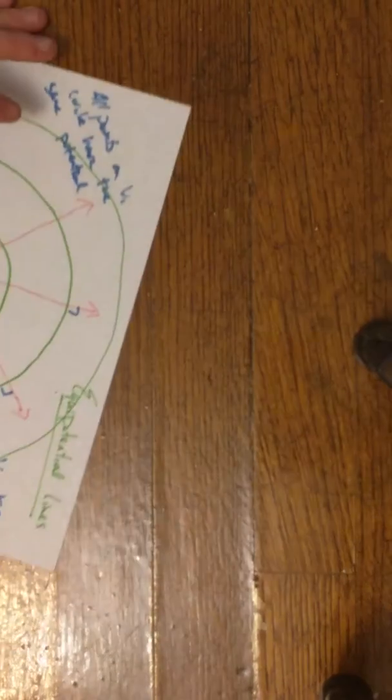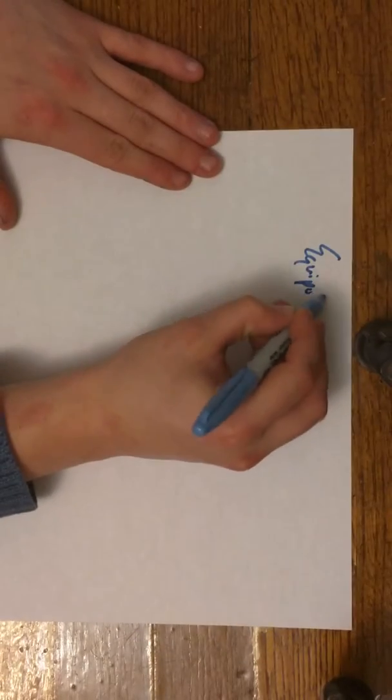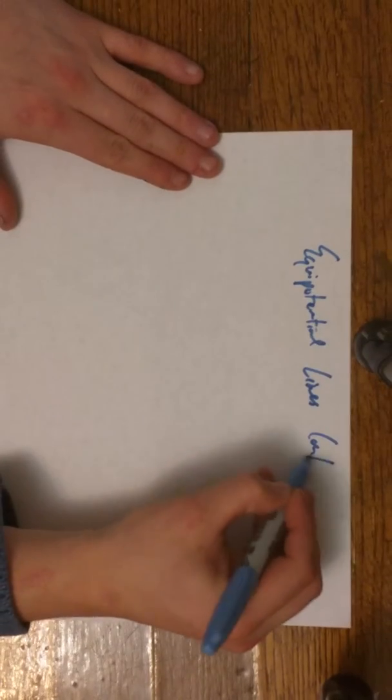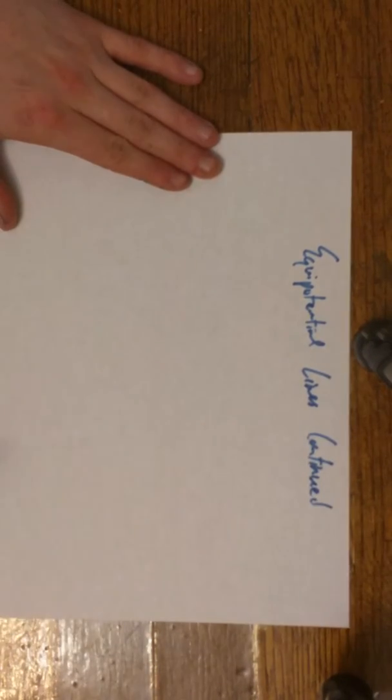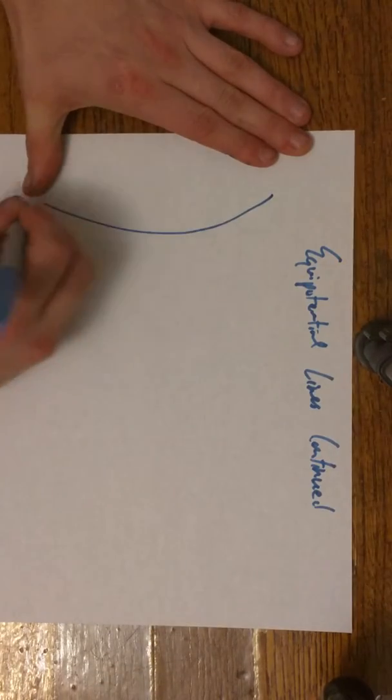So let's look at something that's not a point charge, shall we? Okay. Here I have equipotential lines continued. Let's just say that I have these potential lines.